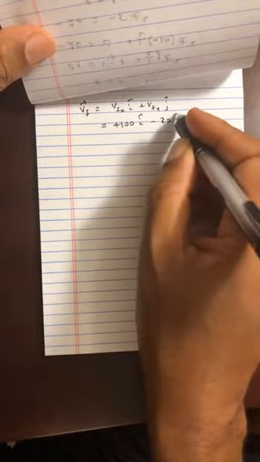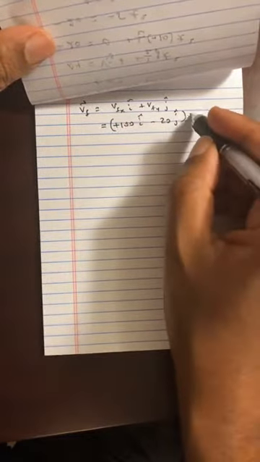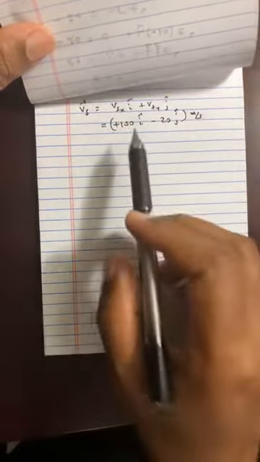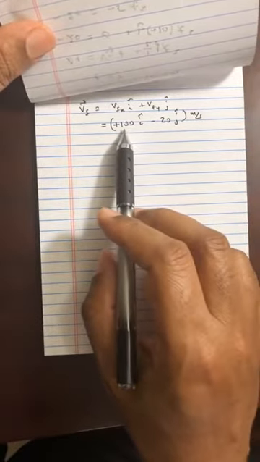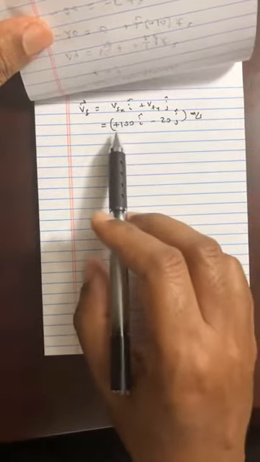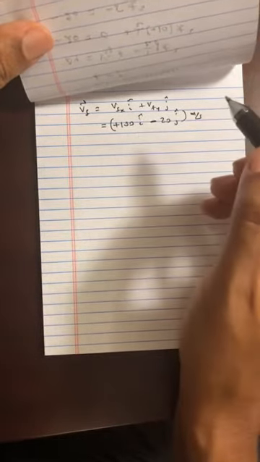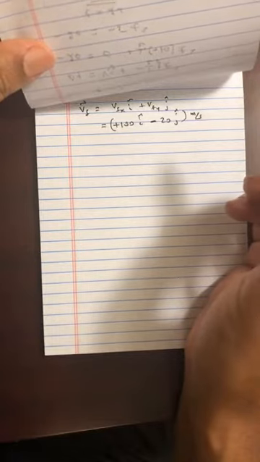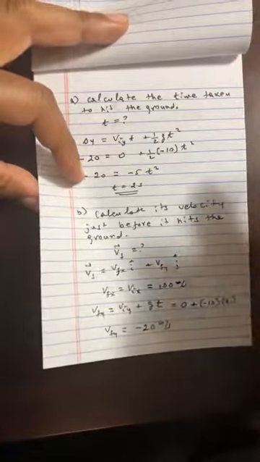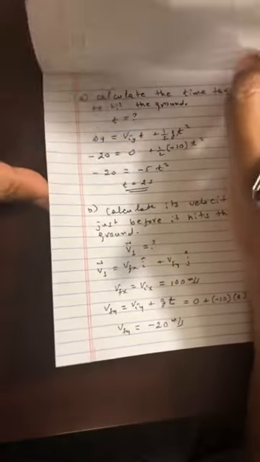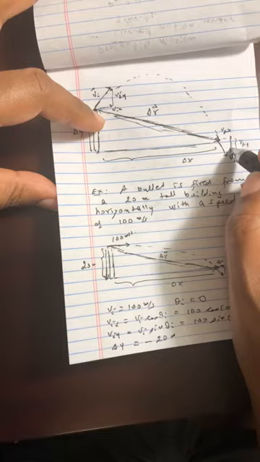Not positive 100, positive 100 in the I direction, and then -20 in the J direction, in meters per second. Okay, so the horizontal component of the velocity doesn't change because there is no acceleration in the horizontal direction, and this is negative because just before it hits the ground, the vertical component of velocity is downward. It's negative because this velocity over here is downward.